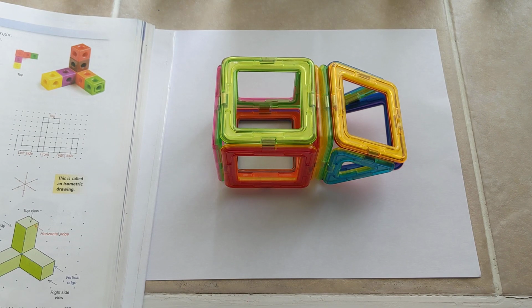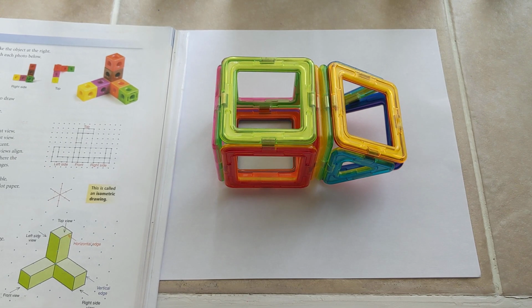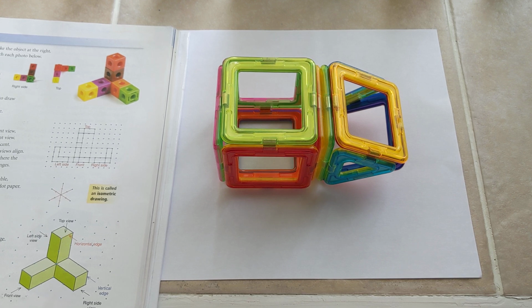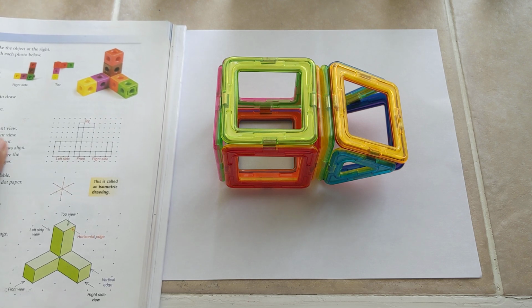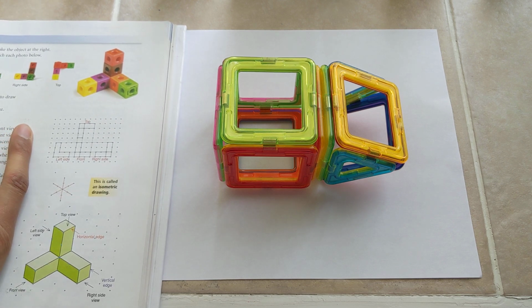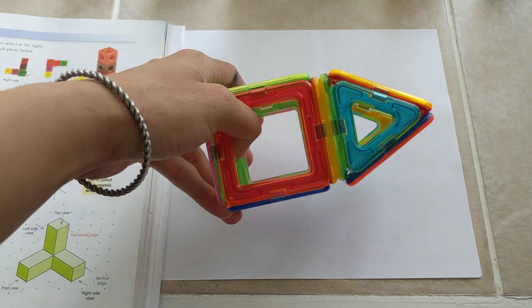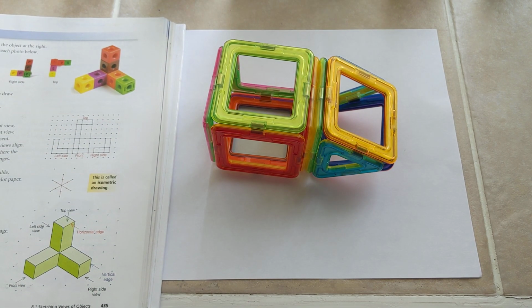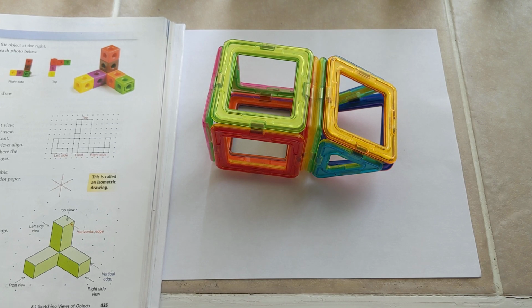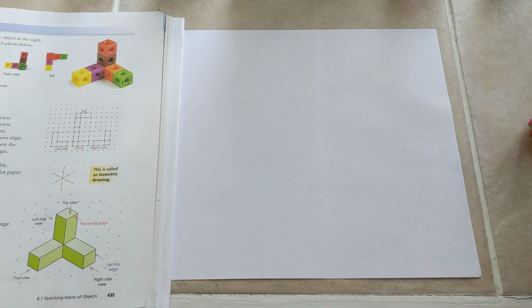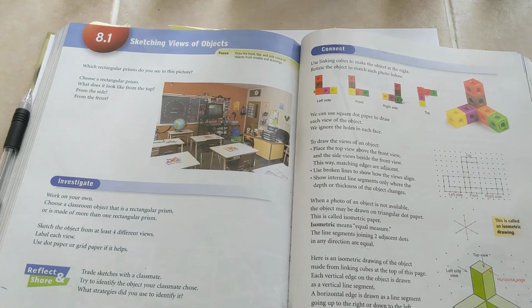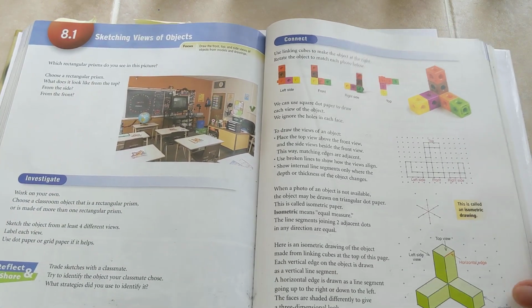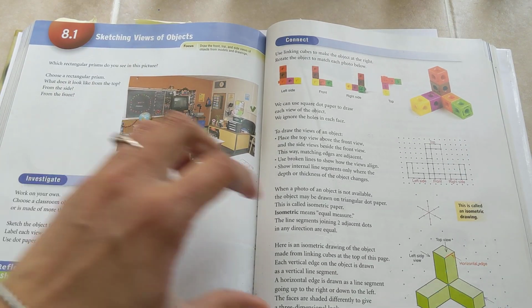Welcome back, grade 8. So let's talk about our next unit. We just finished drawing nets and using nets and 3D prisms, you can say square, rectangular, triangular prisms, and calculating their surface areas and volumes. So we're done with that, and we're moving on to a new unit, and this is chapter 8 in your textbook. So we're starting on something called sketching views of objects.